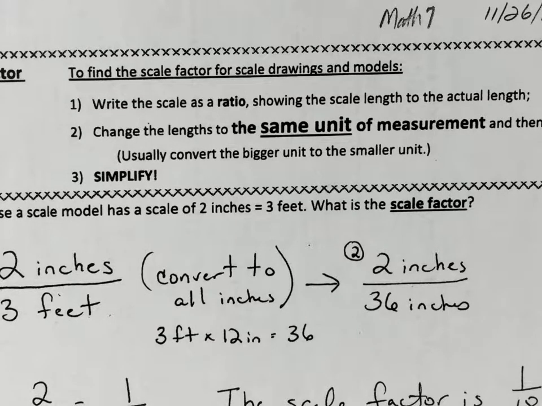So if you've ever looked at a map, like a printed out map, you have a scale at the bottom that tells you maybe like 1 centimeter is equal to 1,000 miles. So that scale tells you that every centimeter that you measure on that map, that 1 centimeter actually stands for 1,000 miles.